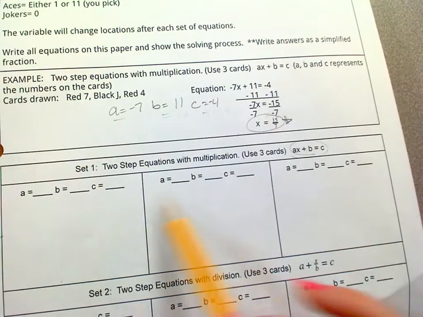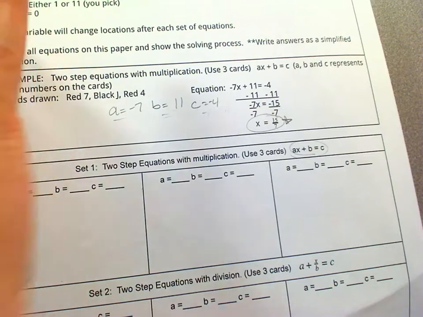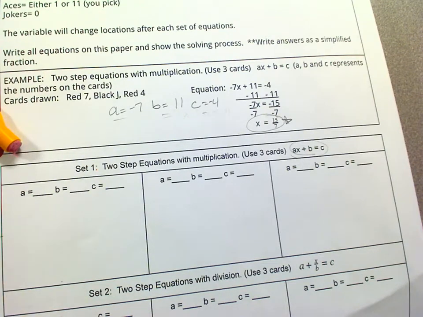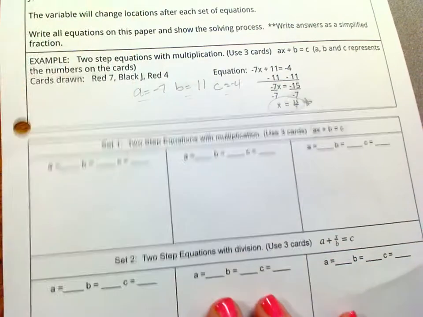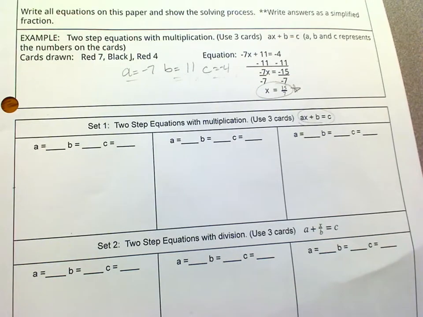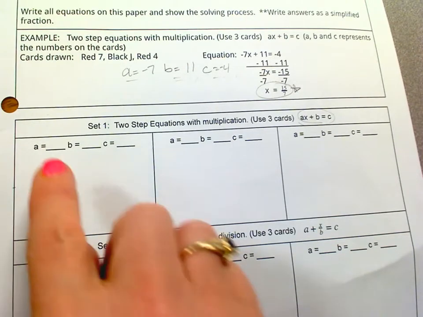When you play this, you're going to be in groups of 2 or 3. You are going to stay in the room. You are not going out into the hall, as I said yesterday, but that's not all of your faults. Some of you were extra loud, so no, you're not going out in the hall today.